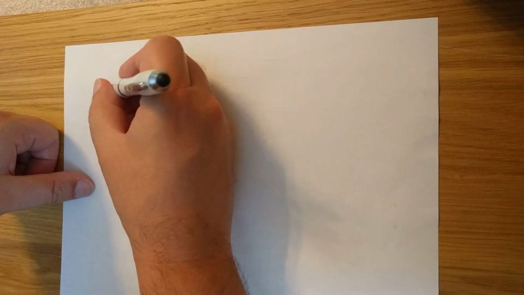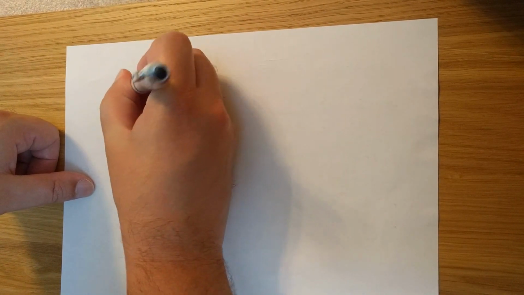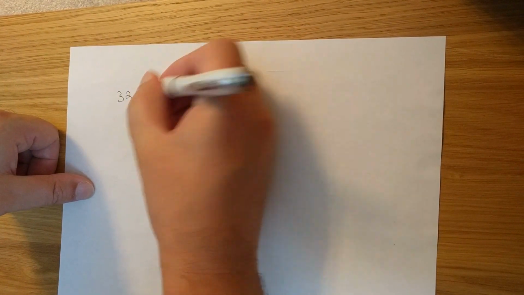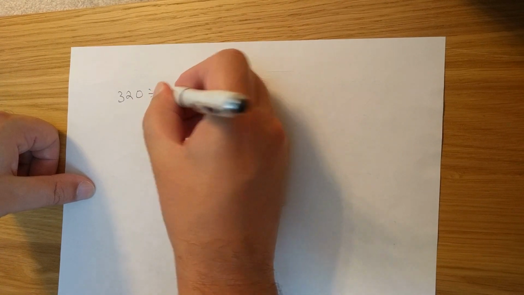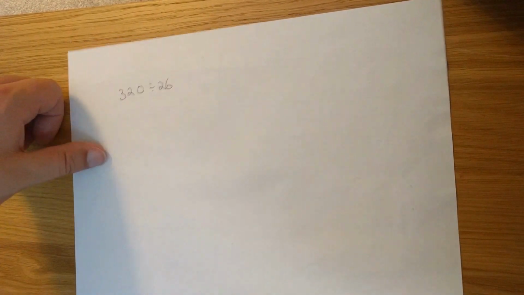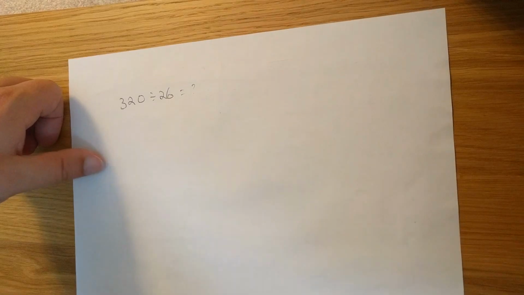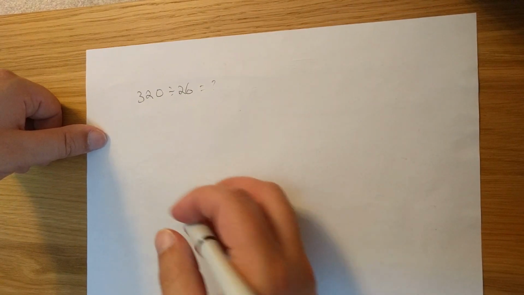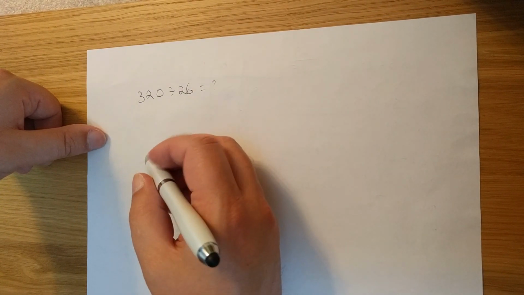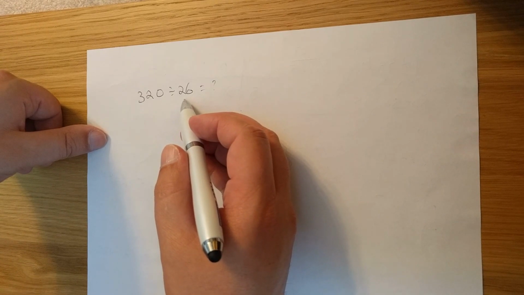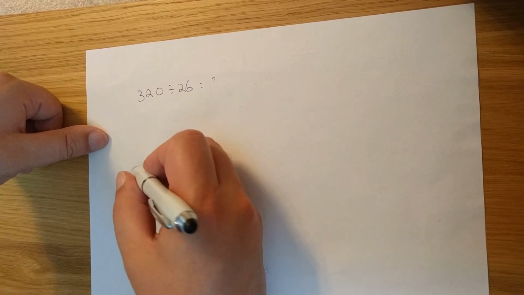Let's just pick some numbers out of the air here. Let's go with, I don't know, 320, and let's divide that by 26 this time. So what's that going to equal? I don't know. Let's find out. So again, I'm going to build my array. Now, you can choose what to do. You could turn this into 25 and 1. I'm going to actually just leave it alone.